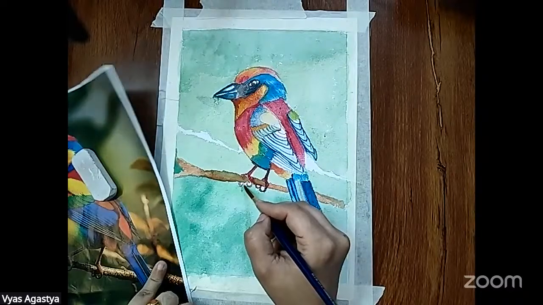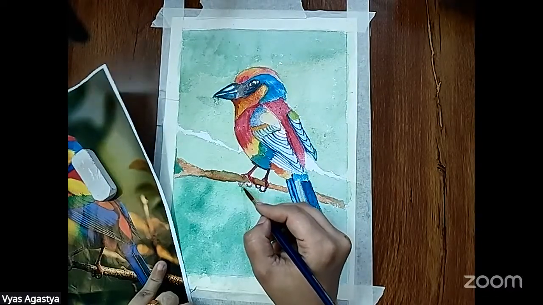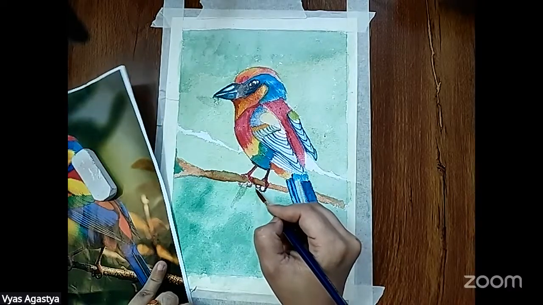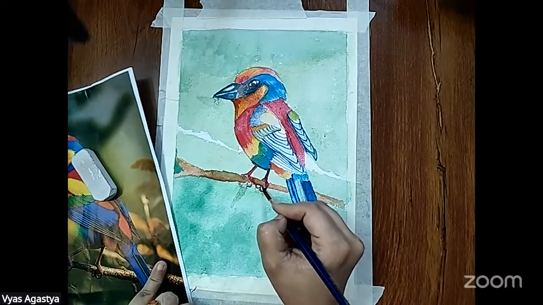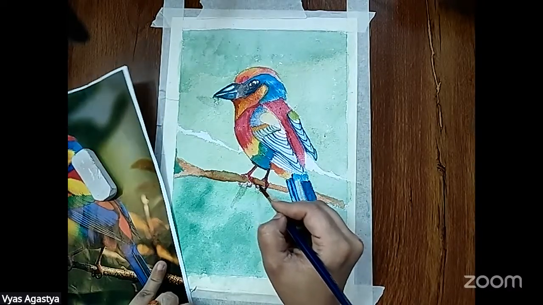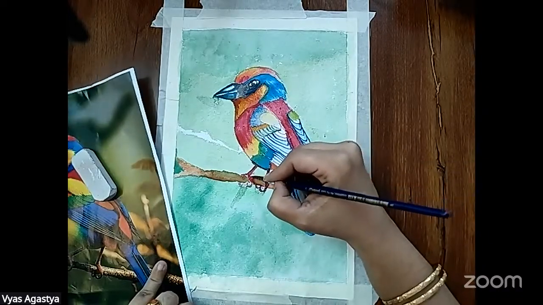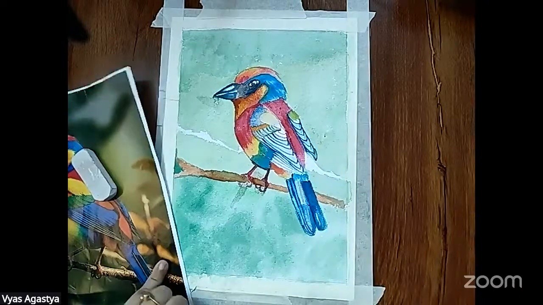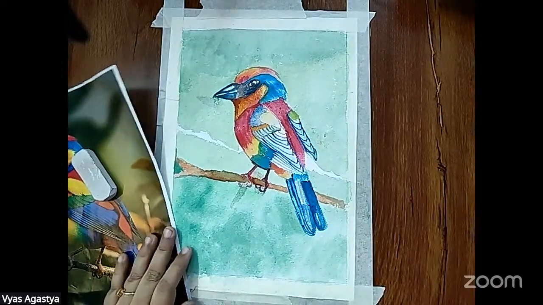Be careful when you are doing this work. Okay. I am using, for the whole painting, a number 8 brush. Okay. To do finer detailing work, you can use a number 0 brush also. That's up to you.